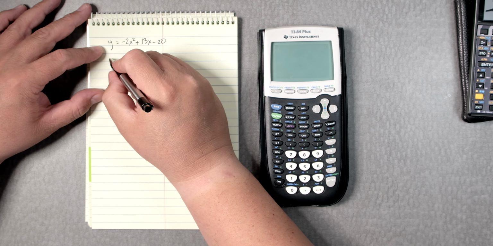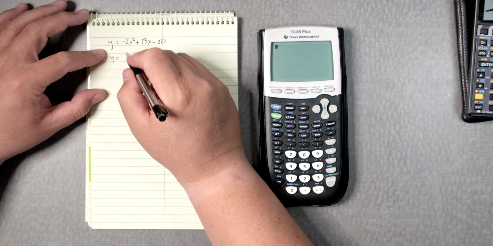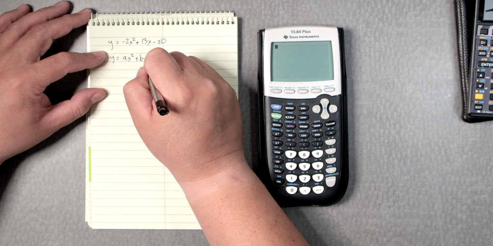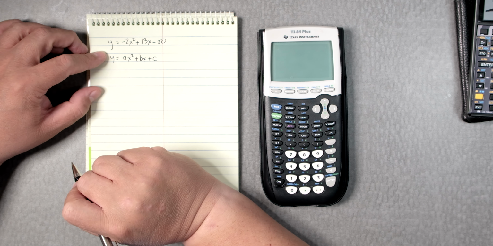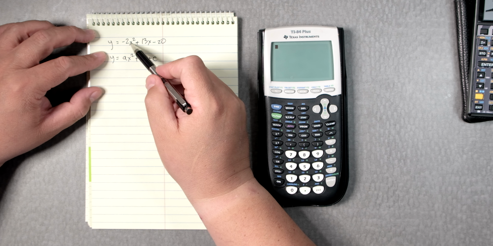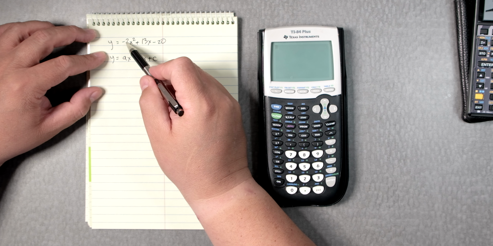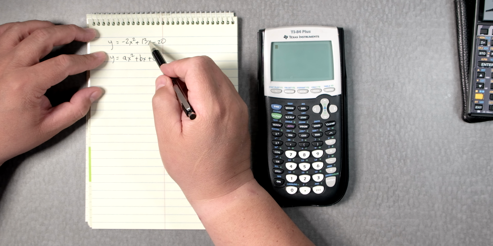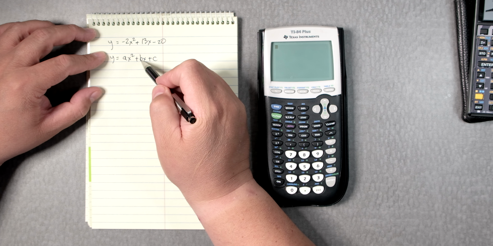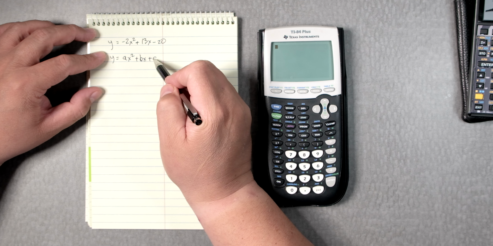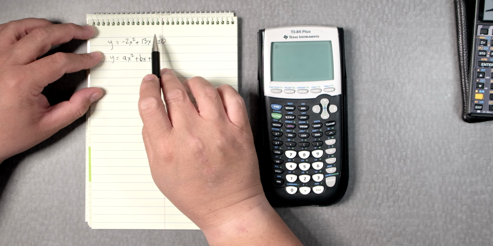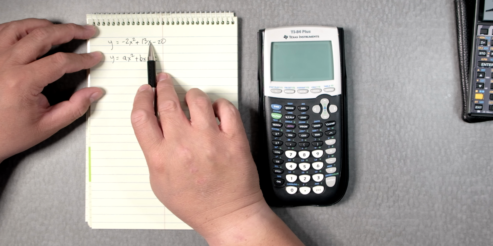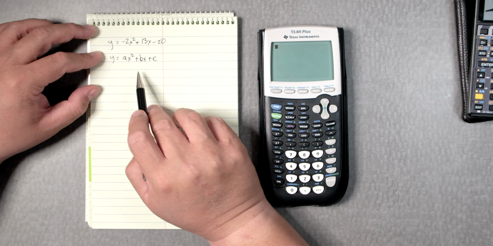Let's write down the generic form of a quadratic: y equals ax squared plus bx plus c, where the coefficient next to the x squared, in this case negative 2, is a, and the coefficient next to the x is b, as you can see here, and then negative 20 is going to be c. All of the coefficients are on one side of the formula, and then y is on the other.